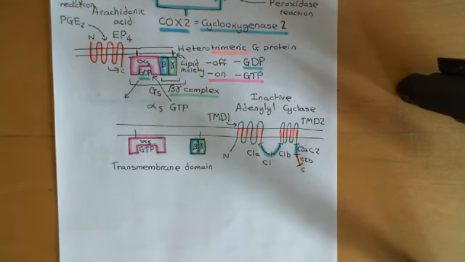When they dimerize together, that makes the active site for this enzyme, the domain which is actually capable of catalyzing the reaction. Okay, so how then does the alpha-S GTP subunit activate adenylyl cyclases? Well, this is what it does.